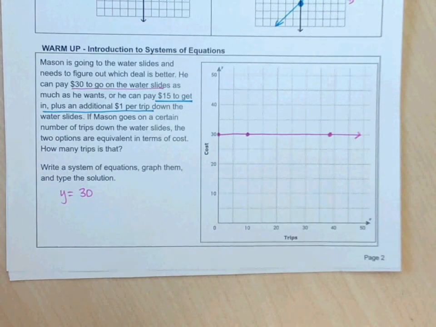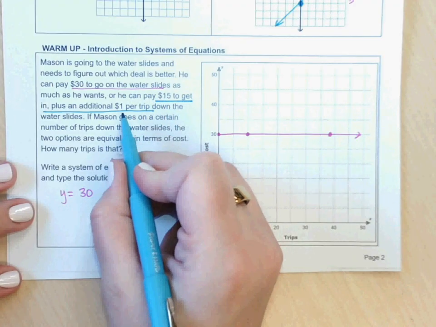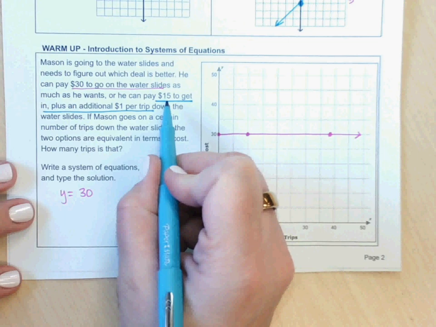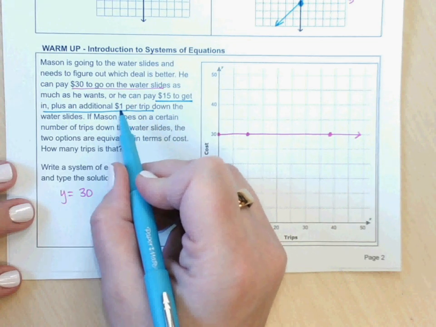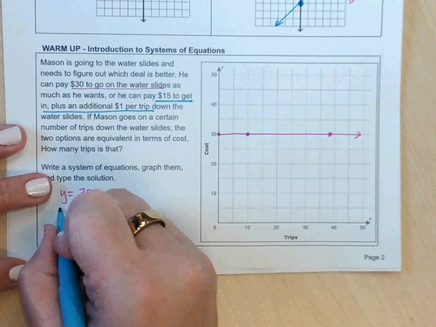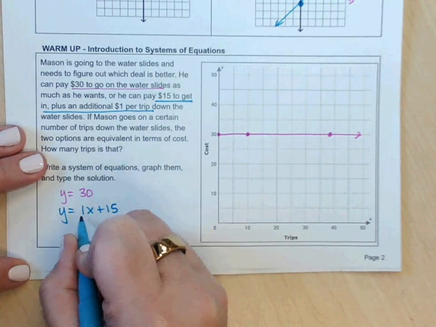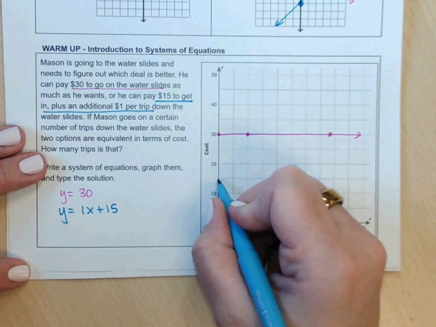The other one, though, he has to pay $15 no matter what, but then every time he goes down, it's an additional $1. So our starting amount is $15, and our growth, it's going to grow by $1 every time he goes down the slide. So y equals 1x plus 15. Our growth was 1, our starting point was 15.